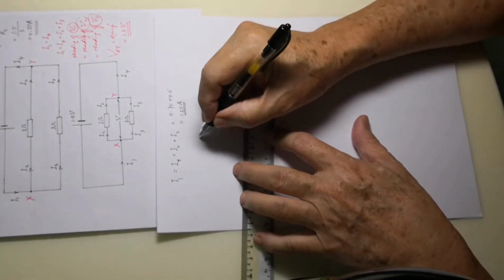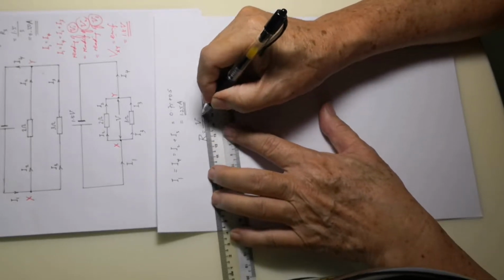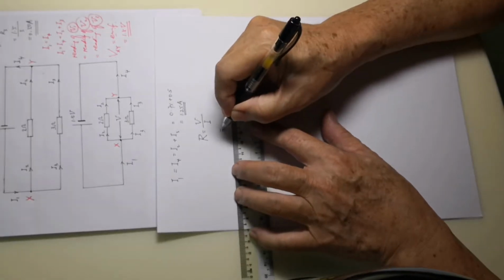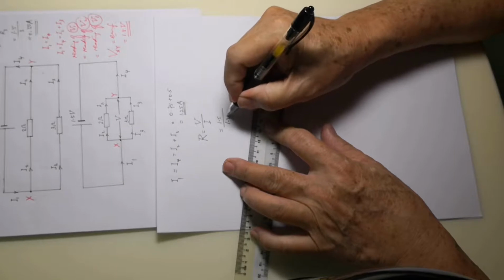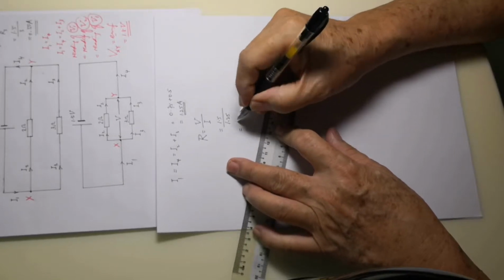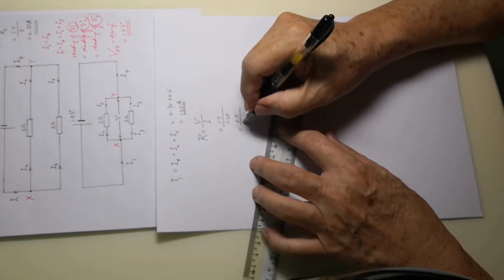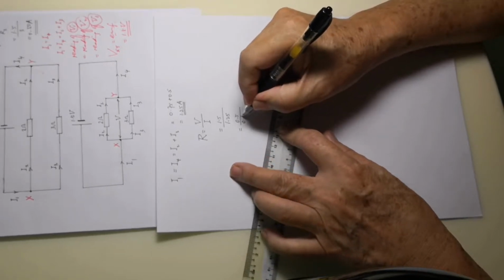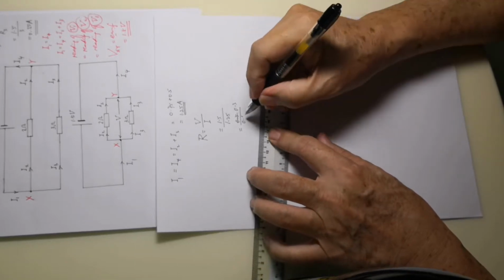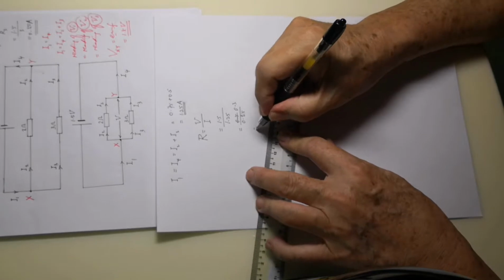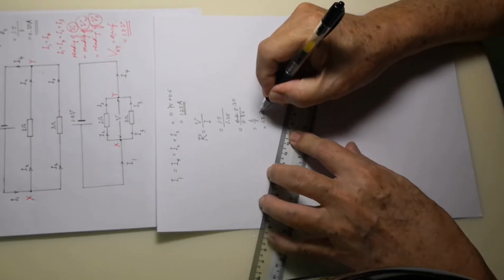And if we are interested in the total resistance of the circuit, we can then use 1.5 divided by 1.25, which is 6 over 5, which is 1.2 ohms.